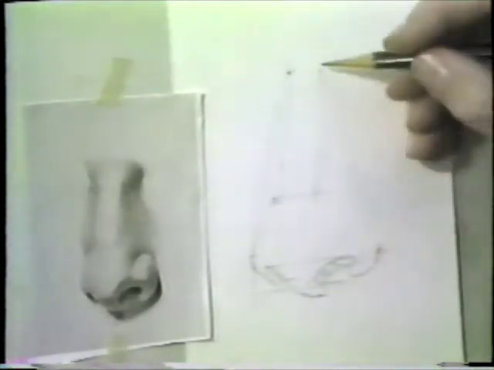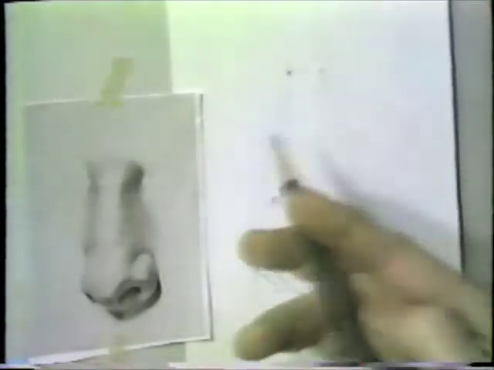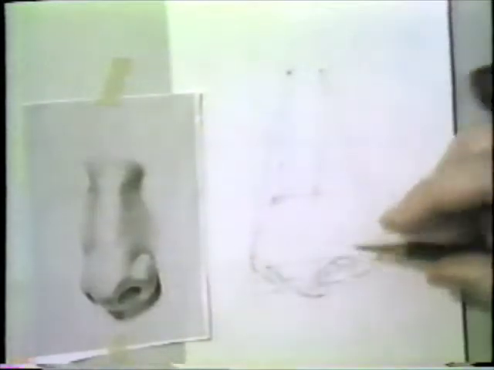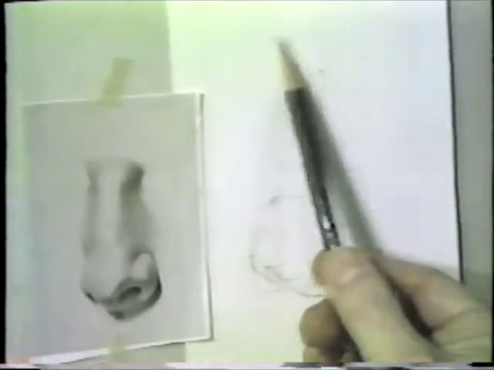And now we want to find the extent of the socket that the nose fits into, where the eye socket begins, and it comes to about here like this, and it is about a little less than a nostril's length above this point here, over here like this.